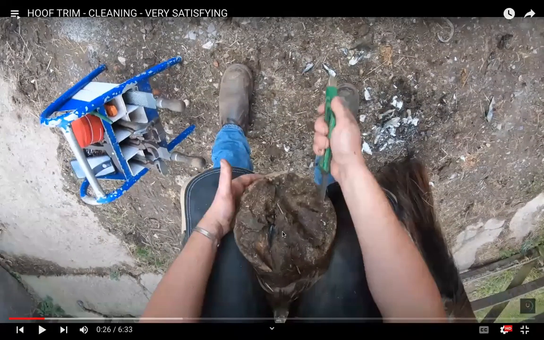And this doesn't hurt the horse, you guys. It's just like trimming off the dead part of your fingernails. That doesn't hurt you. It doesn't hurt to go underneath the nail to clean out the dirt. It's the same concept.